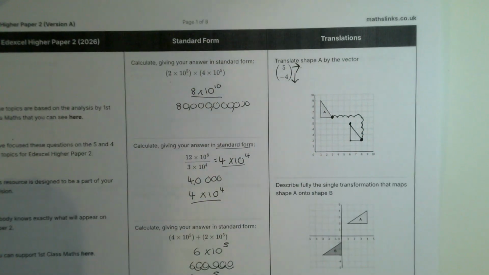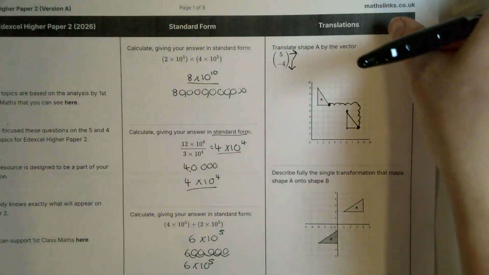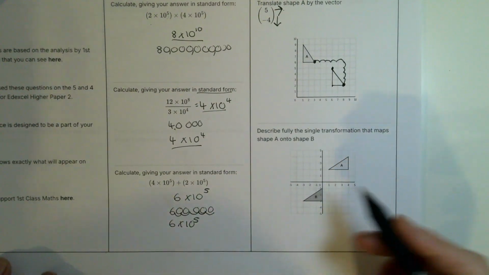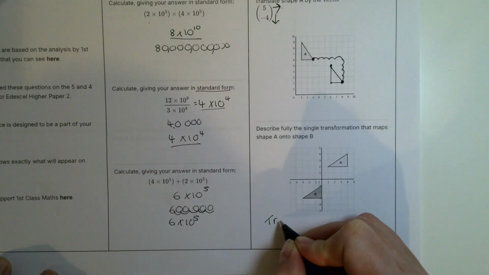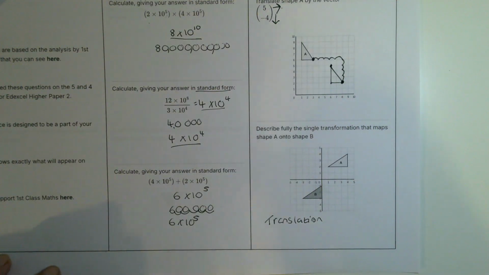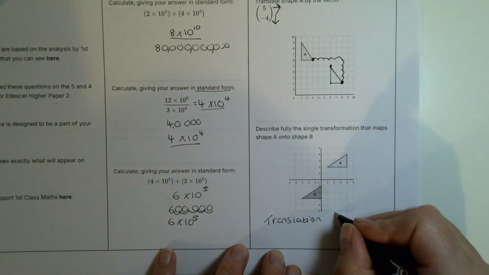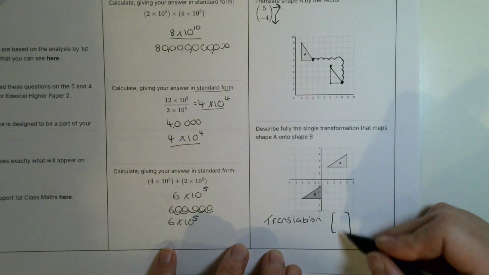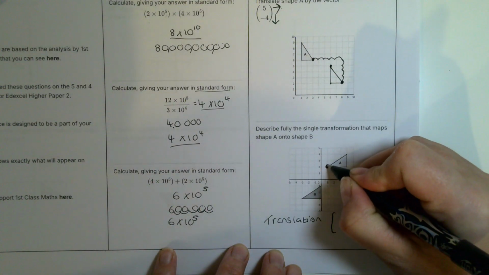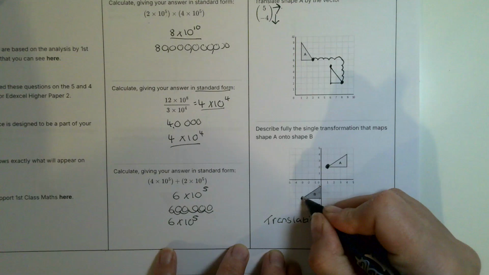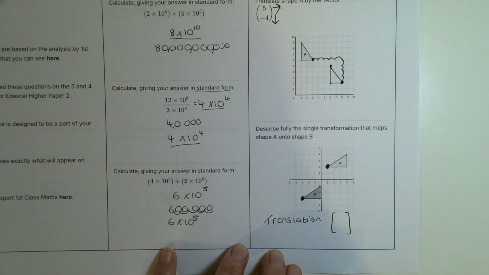Okay, next one, we are describing this translation. Well, we're describing the transformation, and it is a translation because the shape has just moved on the grid. So you must write the word a translation to get the full mark. So it's a translation. And then for this, you have to write the vector. So we know it's a vector because we've got a translation. So I'm going to open up my squared brackets to put 2 stacked numbers. It must be the same point to the same point. So identify one point on one triangle and the same point on the other triangle.